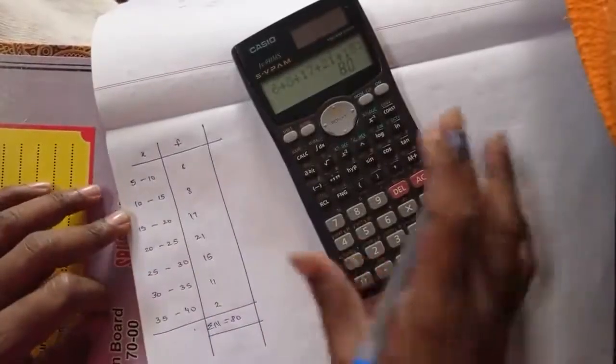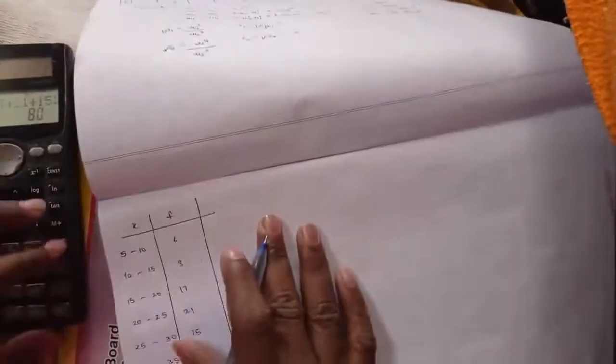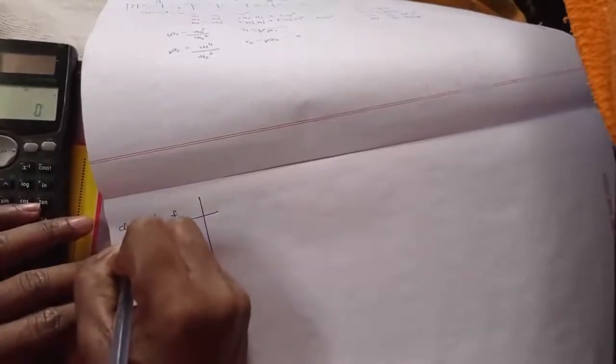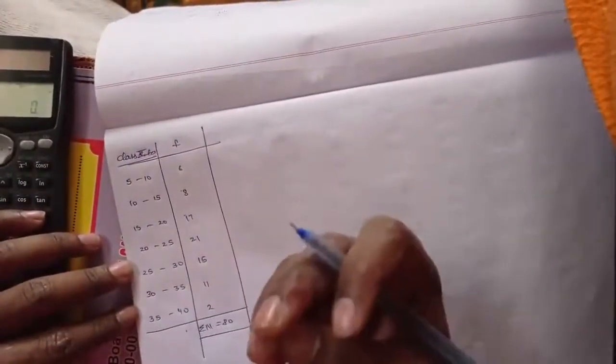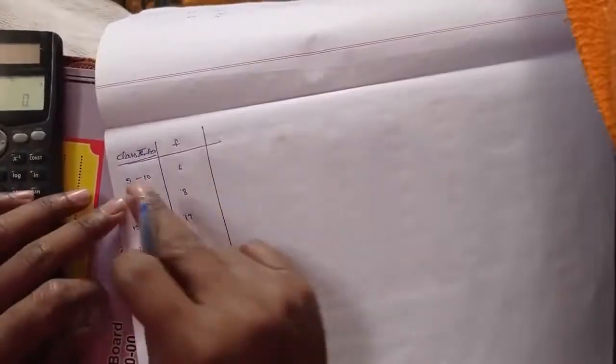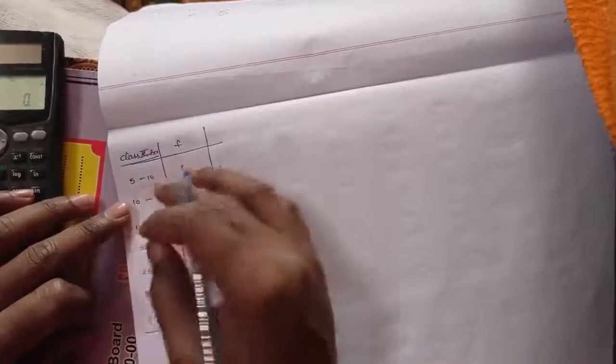In the previous video you might know what the required columns are to calculate the moments. So let us do it fast. This is the class interval, so let me name it as class interval itself. We have to find x to determine the d value. X is nothing but the lower limit plus the upper limit divided by 2, that is the middle value of the lower limit and the upper limit.